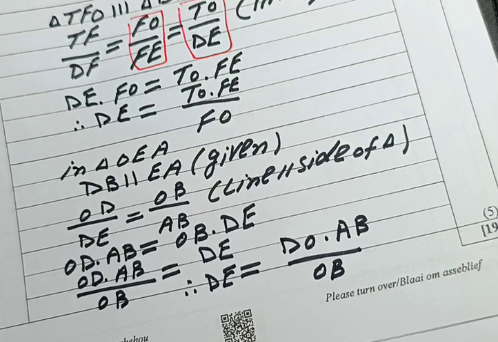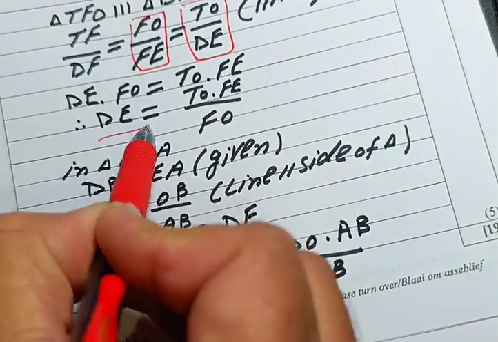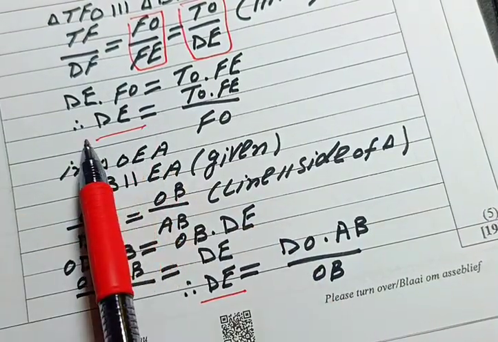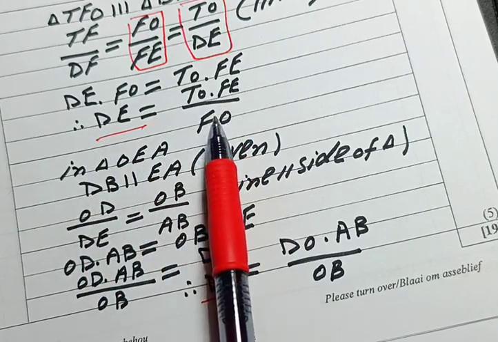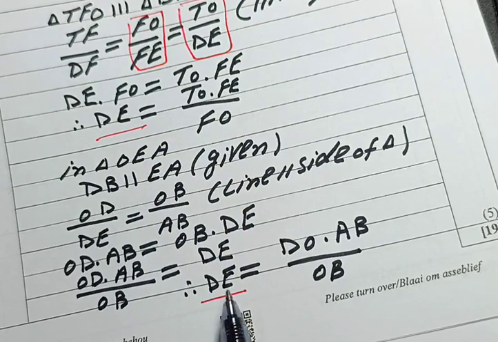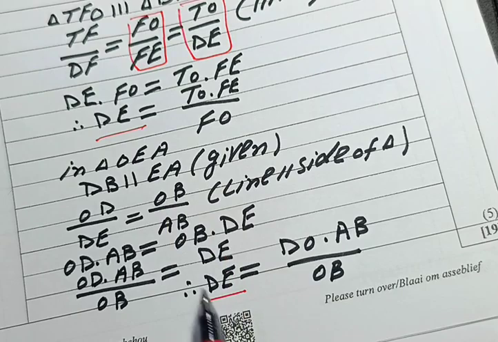So now you can see this DE and this DE. DE is equal to TO multiply FE over FO, and on this side also DE is equal to DO multiply AB over OB. So they are both equal to the same thing, DE.